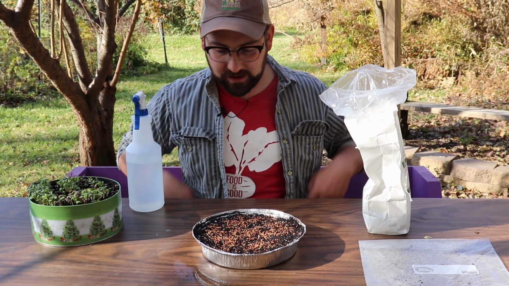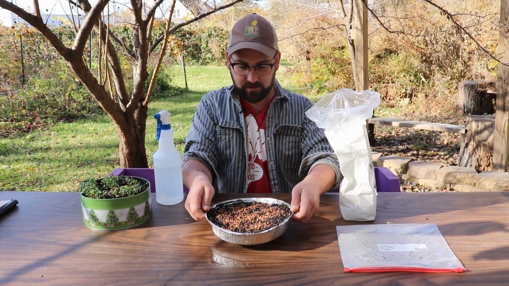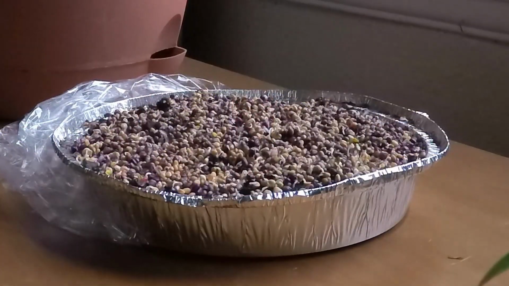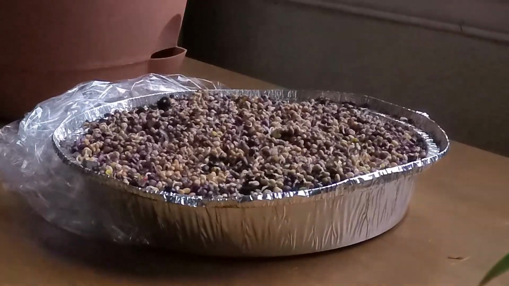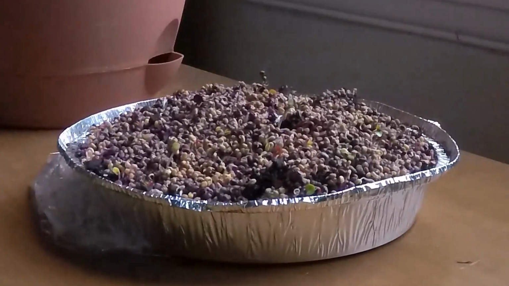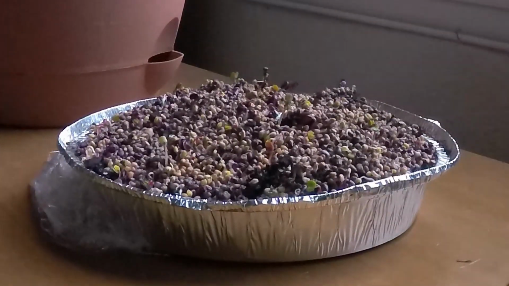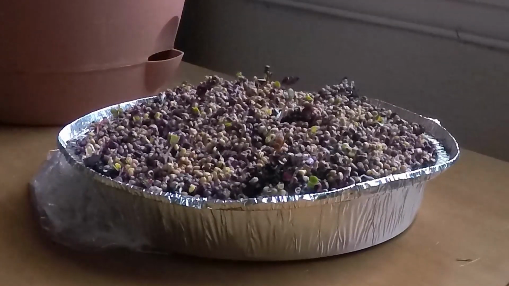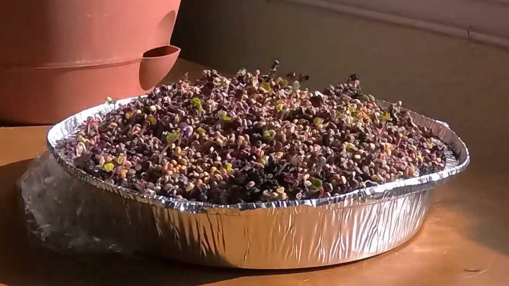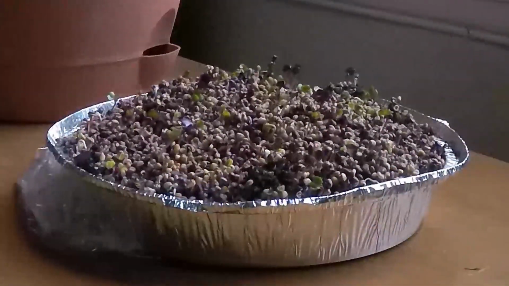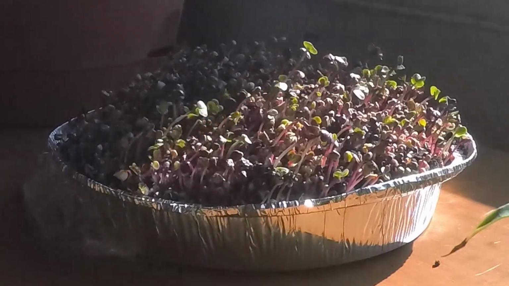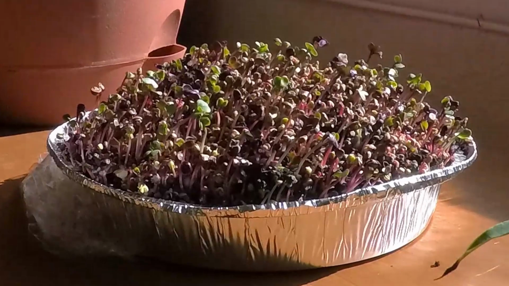And there you have it, a microgreen grow kit. Now you'll just want to set these in a sunny window or next to somewhere where they're going to get some light. They don't need a ton of light, just a little bit each day. And then after just a couple days, you're going to start seeing little tiny sprouts. And eventually they're going to get bigger and bigger and bigger. And they're going to look like this. But it's going to take a little bit, so we've got to have a little bit of patience.